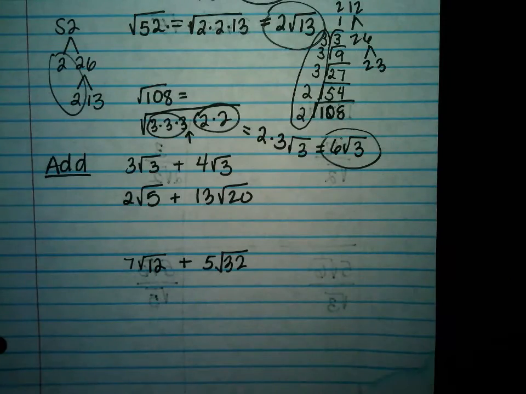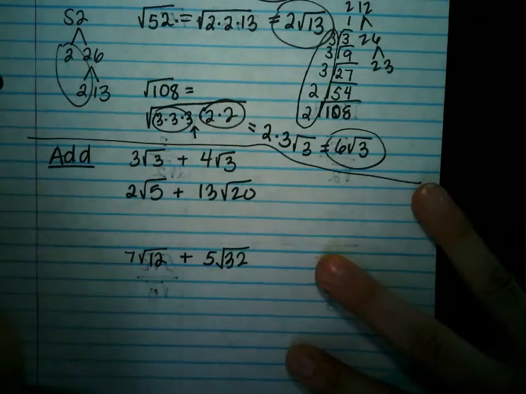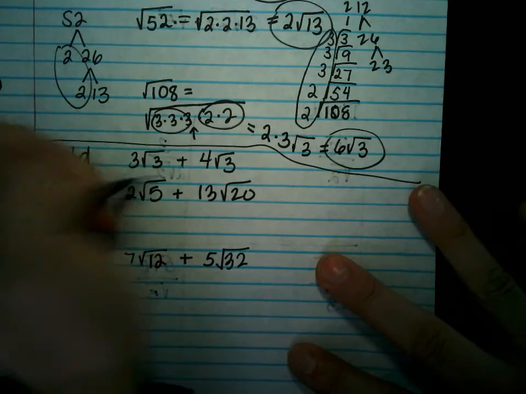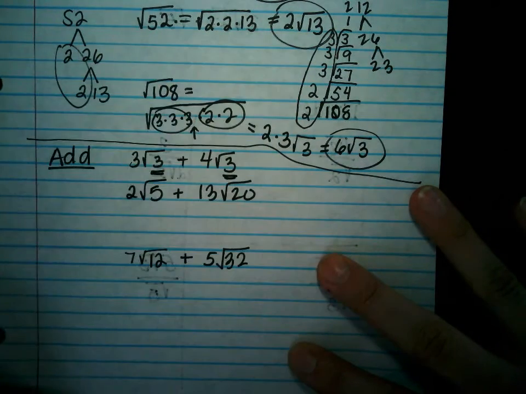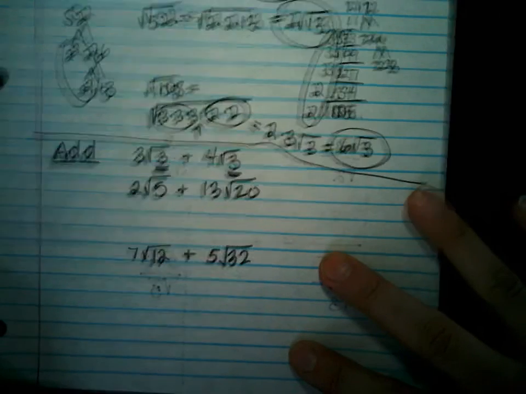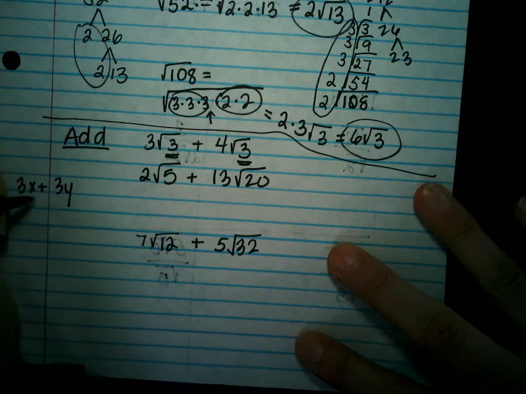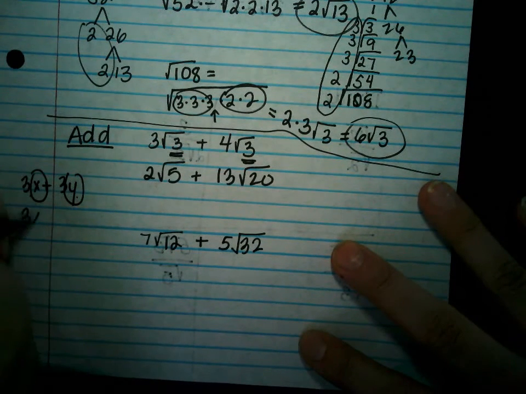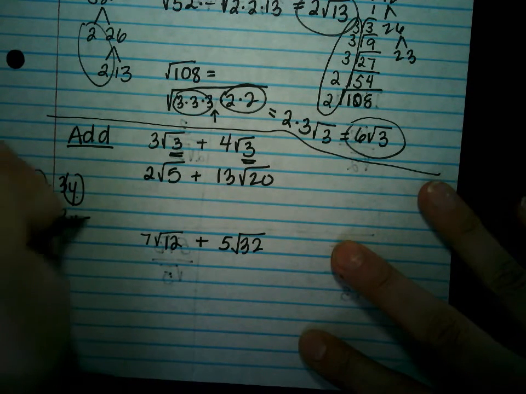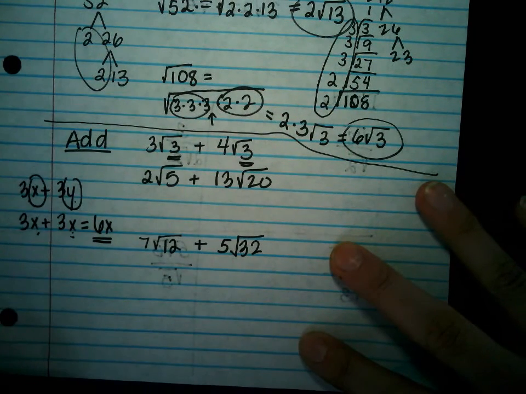Alright, then we can use simplification to help us add, subtract, multiply, and divide radicals. I can use it to help me add because, like we learned in class, the radicand, the number inside, has to be the same in order for us to add them together. It's just like variables. If I had 3x plus 3y, the variables are different, so I can't add them together. But if I have 3x plus 3x, I can get 6x because the variable is the same. We're talking about the same thing.